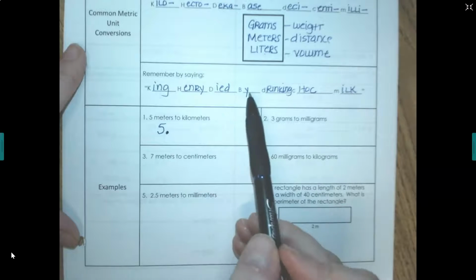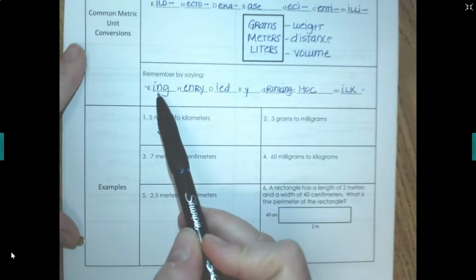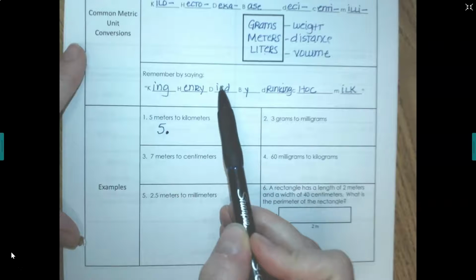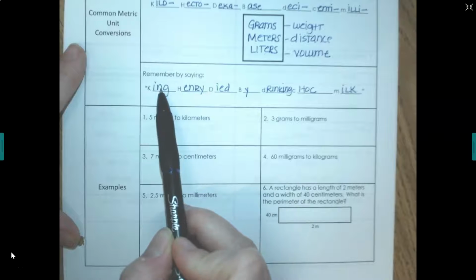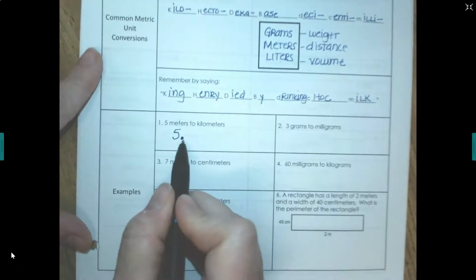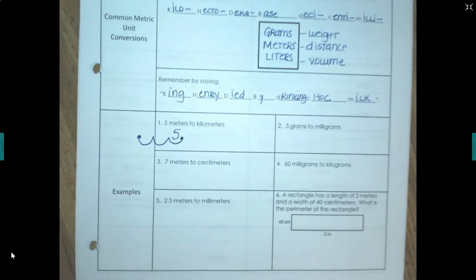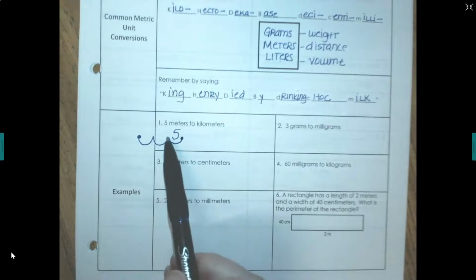So if we are in meters and we want to go to kilometers, we're going to count how far we need to go. 1, 2, 3 to the left. So I'm going to take that decimal from where it's originally starting, and I'm going to go 1, 2, 3 to the left, and that's the new location of that decimal place. But look, we don't even have numbers here. What do we do with that?